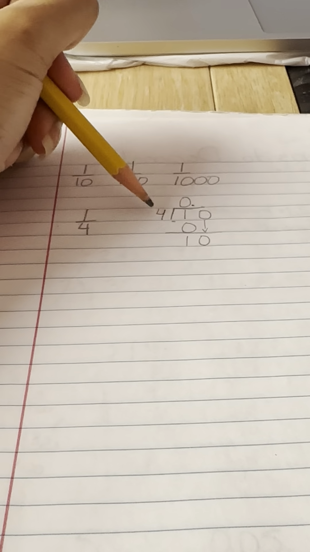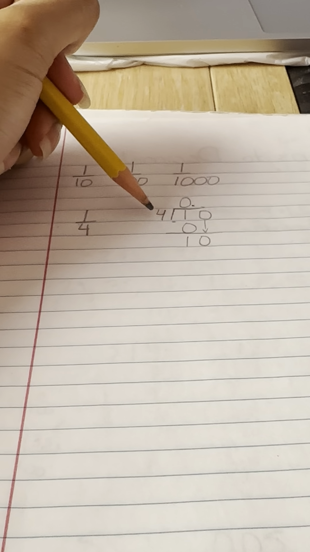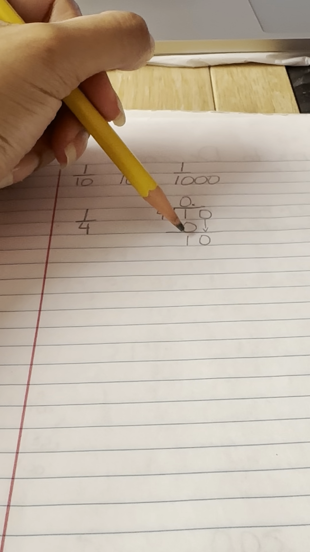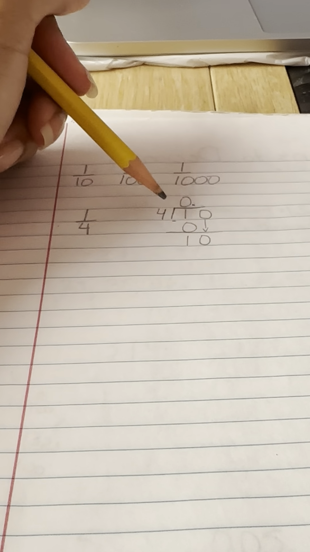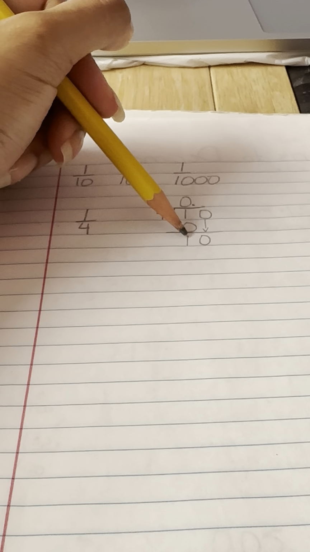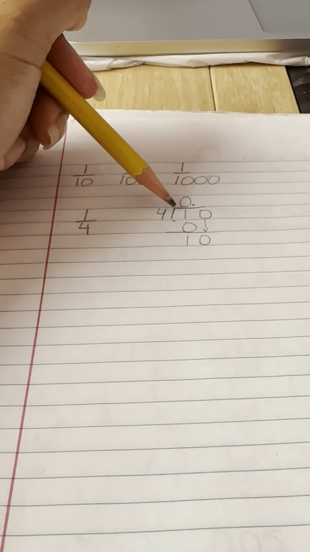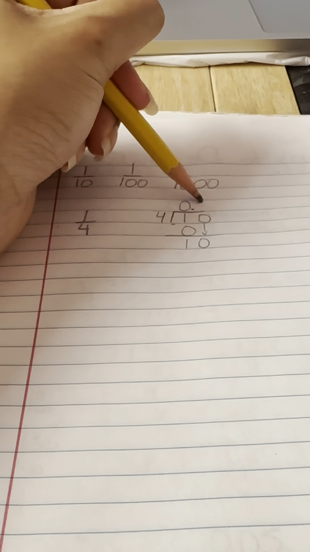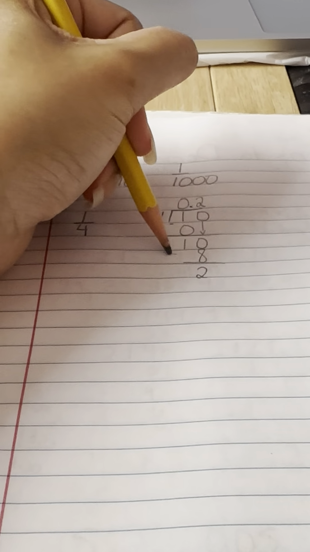Now, can 4 go into 10? Yes, now that is possible. We can do 4 times 2, which is 8. 8 is still less than 10, that's good. How about 4 times 3? That'd be 12. 12 is greater than 10, so we can't use that. So we can't use 4 times 3, we have to use 4 times 2. So we're gonna put 2 here. And then that gives us 8. 10 minus 8 is 2.